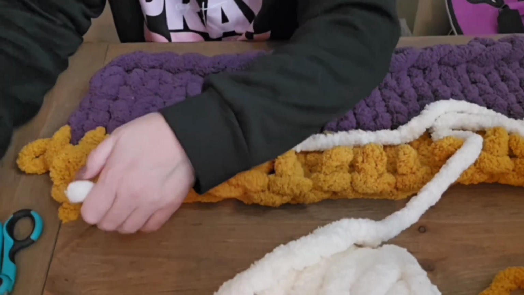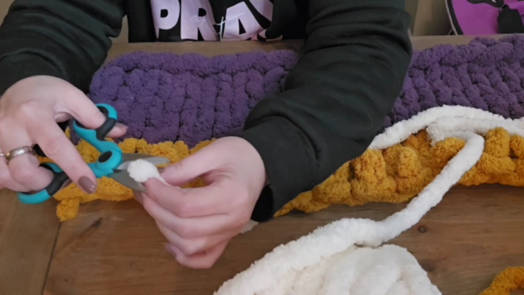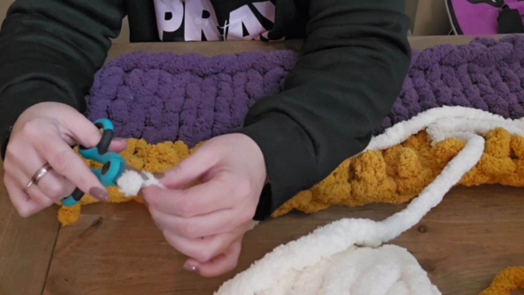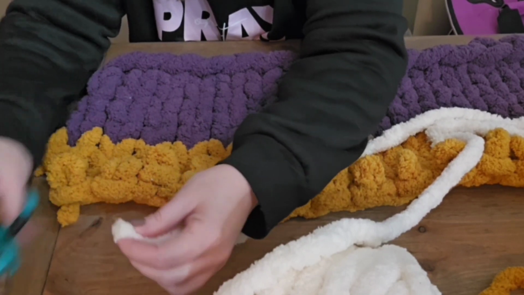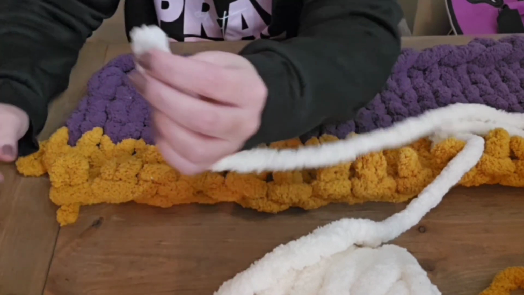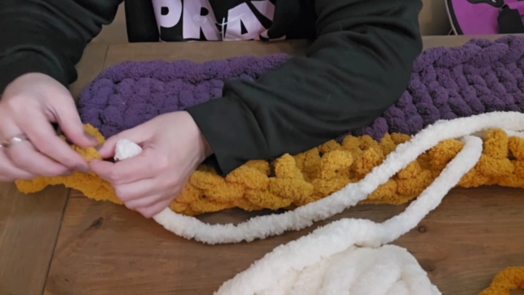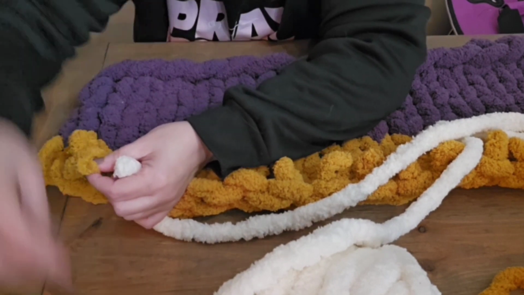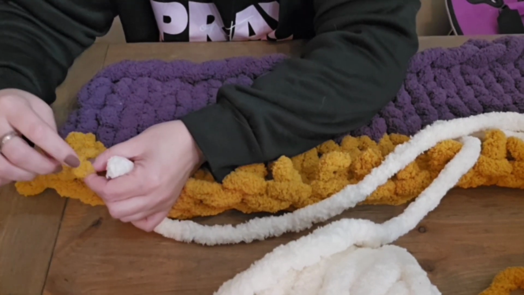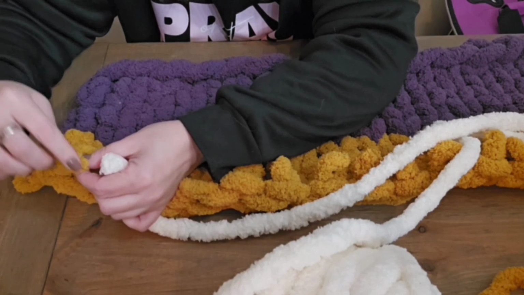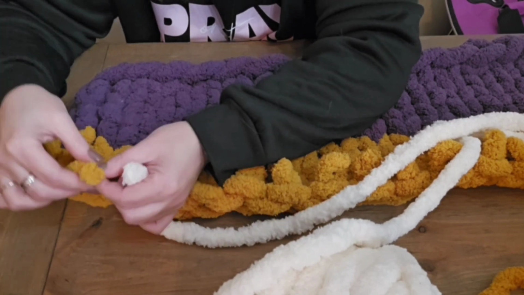All right, so to burn, you want to make sure you trim off your fuzzies and get a nice flat piece. I'm going to show you the burn method and how to change colors. I trimmed this one, and inside all yarn that is considered chunky yarn, there's what I call a fishing line inside it. That's what's holding the yarn together.